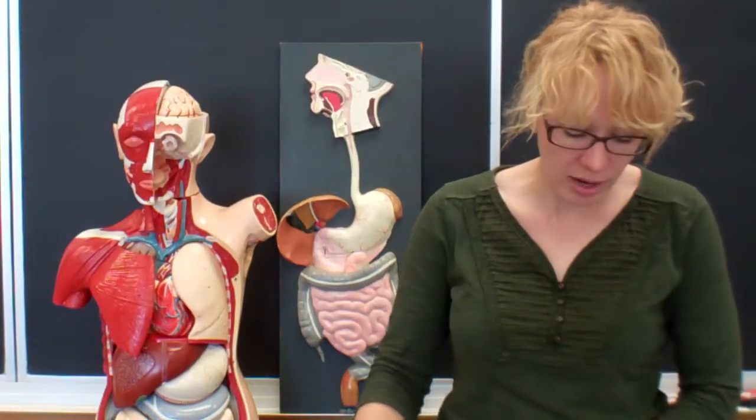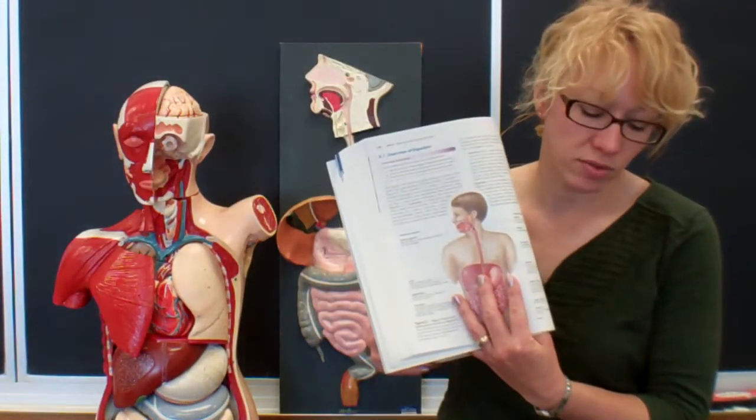Today we're going to take a look at the digestive system, and this is chapter 8 in your textbook. There's not really an accompanying lab in the lab manual, so I'll just encourage you to take your textbook and take a look at the diagram of the digestive system. You'll find that around page 170 or so, depending on which version of the text you have.